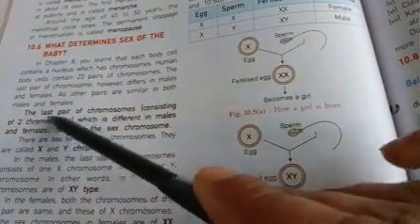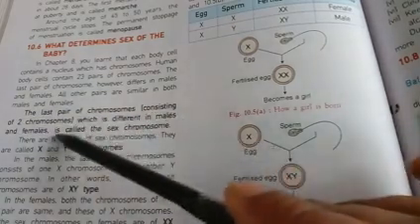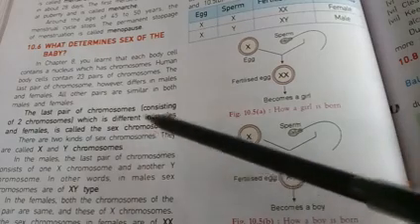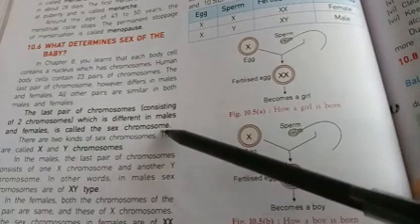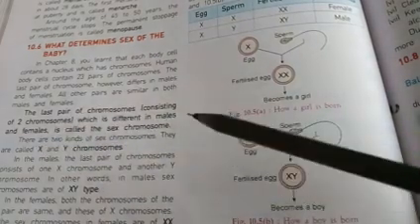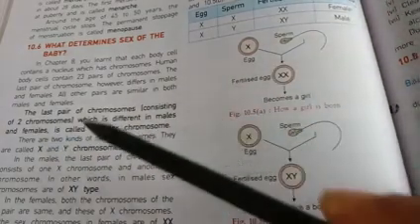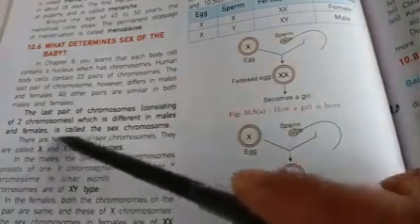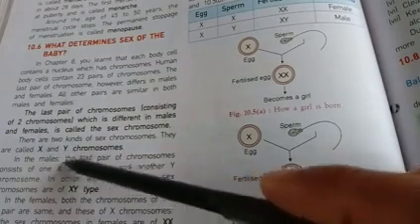The last pair of chromosomes containing two chromosomes, which is different in males and females, is called the sex chromosome, and this sex chromosome will be responsible for determining the sex of a baby. There are two kinds of sex chromosomes. There is X and Y. These chromosomes are represented in the form of X and Y. X represents the female and Y is for the male.